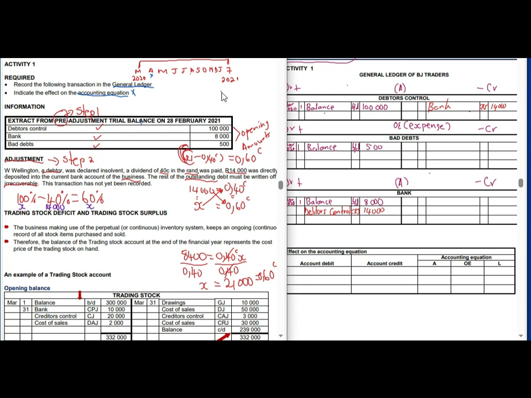We can use the method of what you have multiplied by what you don't have, divided by what you have. We have 40%, which is 14,000, multiplied by what we don't have, 60%, divided by what we have, 40%.